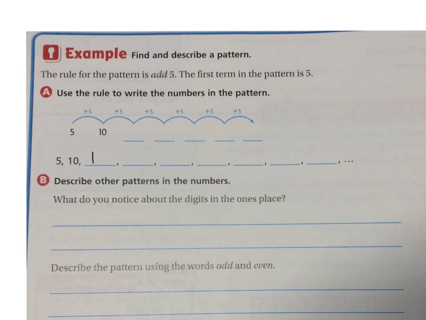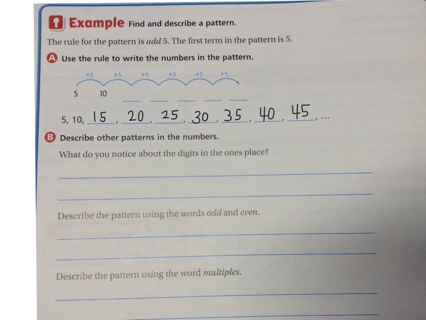10, and then? 25, then? 30, then? 35, then? 40, then? 45. Good. Thank you, Swarnima. Go ahead and fill in the other terms of the pattern.